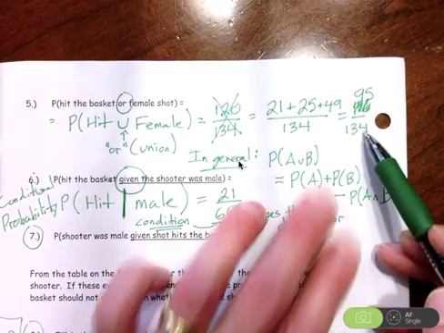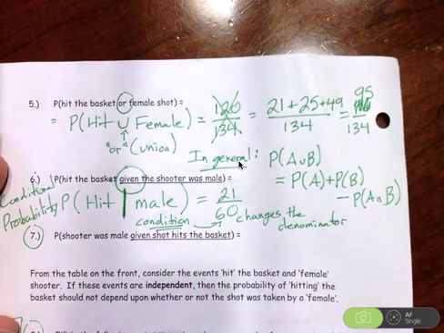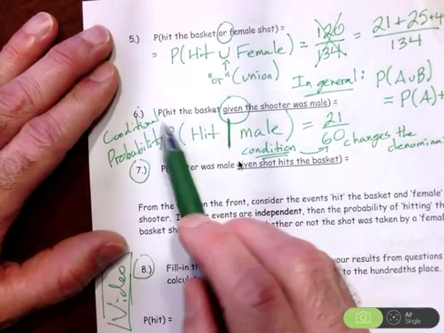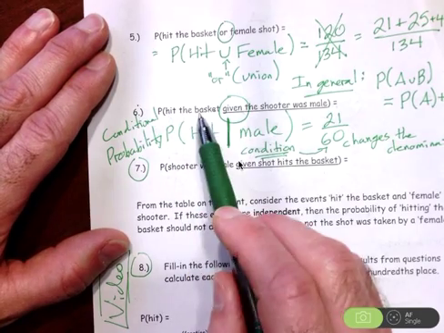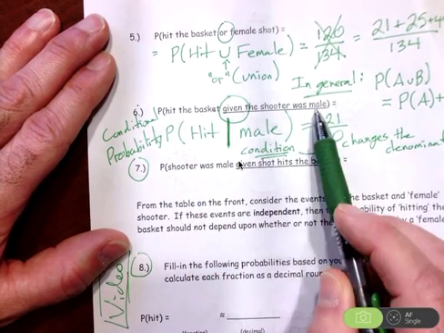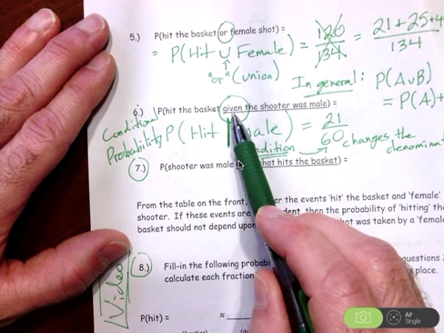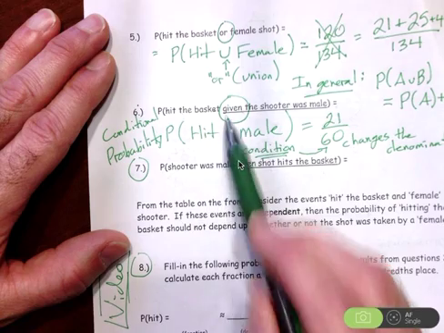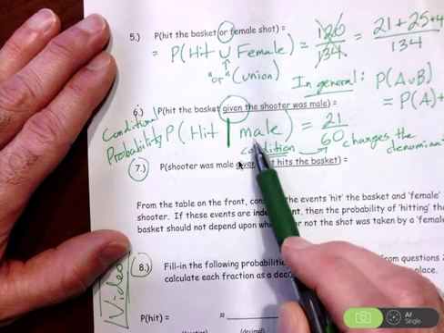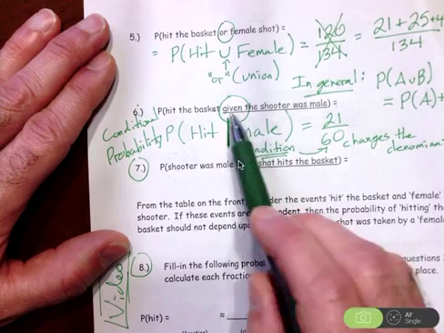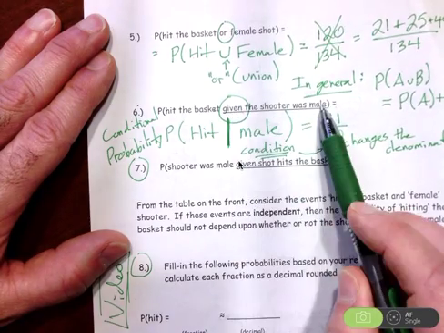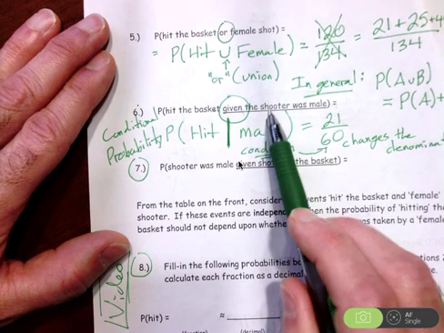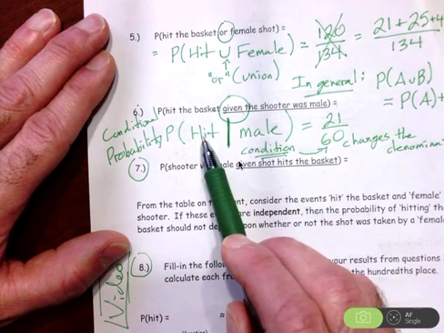So the last type of probability that I want you to consider is a conditional probability. So take a look here. The probability of hitting the basket given that the shooter was male. That word given is often represented by this vertical bar. So the probability of a hit given that the shooter was male. And what is written on the right side of the bar, that represents the condition, given that the shooter was male. So we are only looking at the events where the shooter was male, and of those events, we're going to look for the hits.